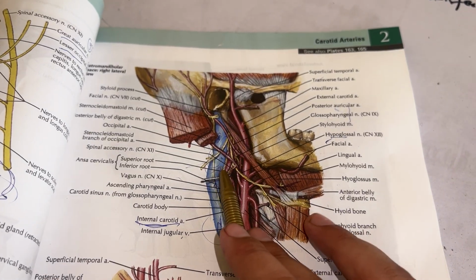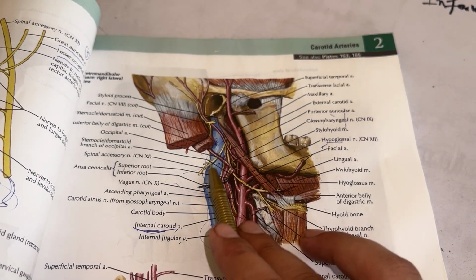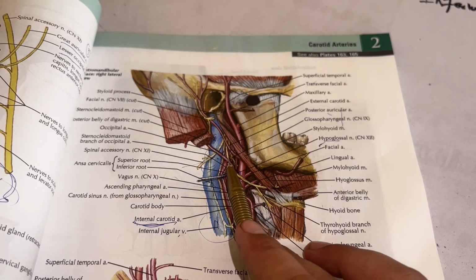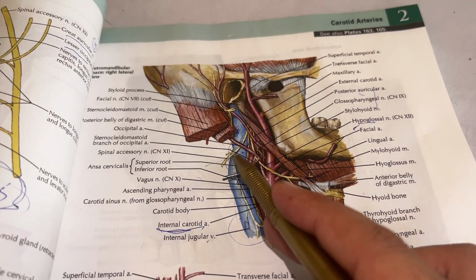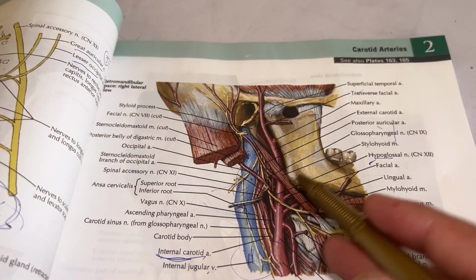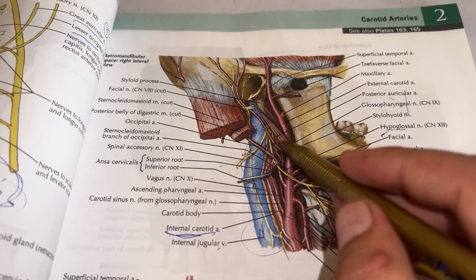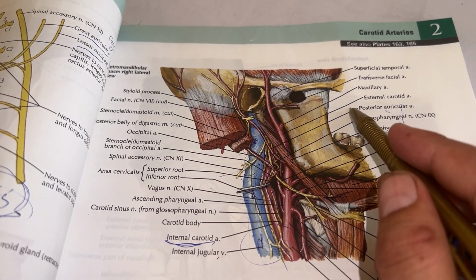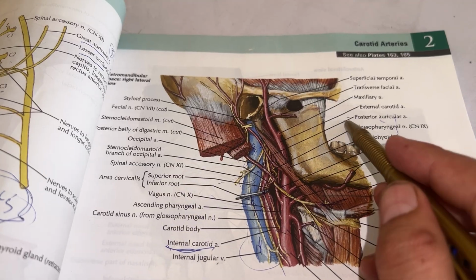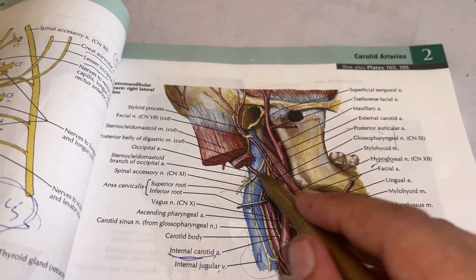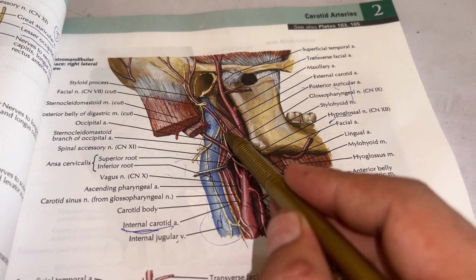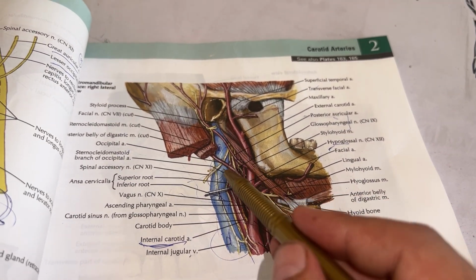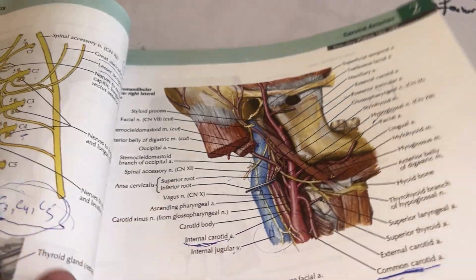Posterior to the posterior belly of the digastric are these structures, the internal carotid artery, the internal jugular vein, and the nerves like the spinal accessory nerve, the vagus nerve and hypoglossal nerve, while at the upper border of the posterior belly of digastric is this artery, the posterior auricular artery, while at the lower border there is the occipital artery.